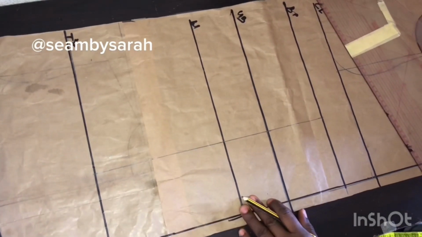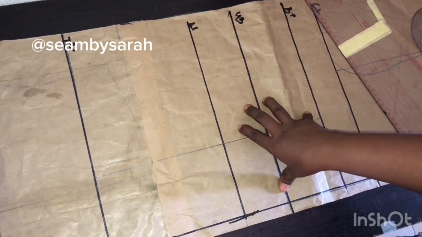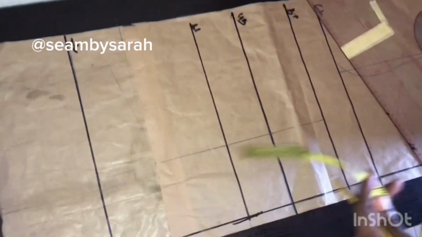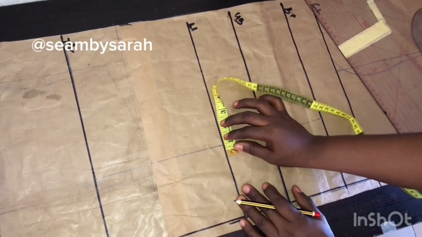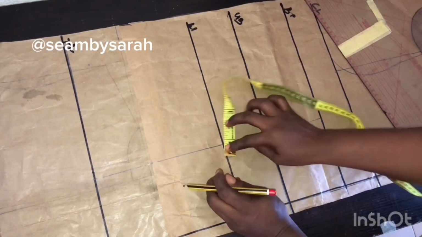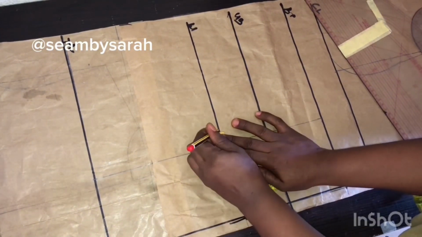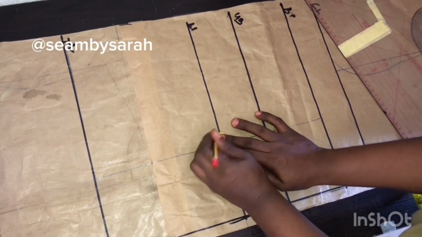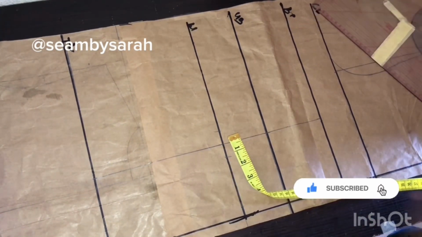So now after connecting the lines, now the next we have to do is to open the dart. This pattern I'm drafting is a plus size, so I'll be opening the dart by 0.75. But when you're working for a small size, you use ½ inches. When you are working with a plus size and you use 0.75, it will snatch the waist very well. That's why you use 0.75 on a plus size. But for small size, you use ½ inches.